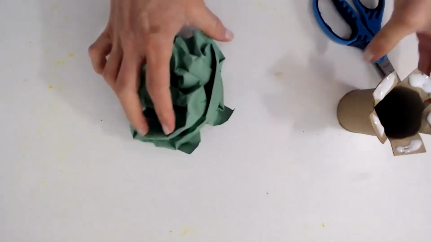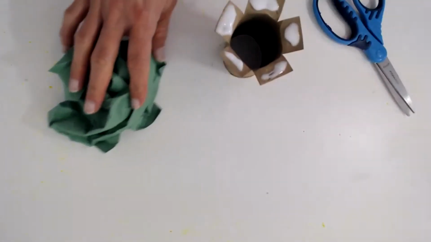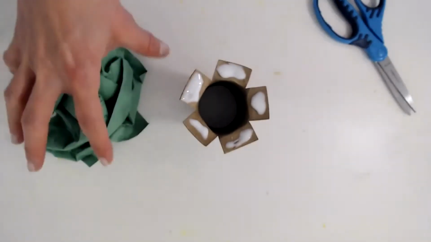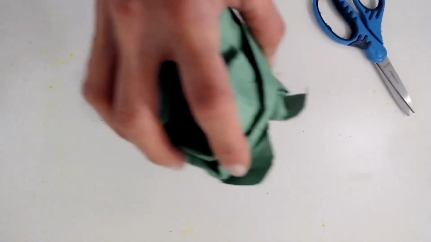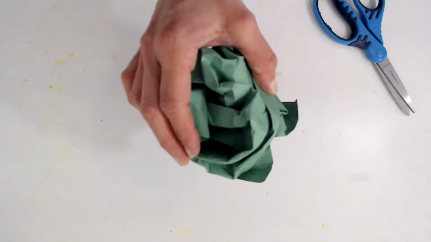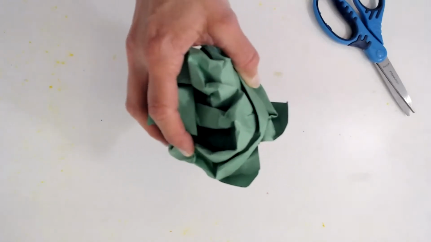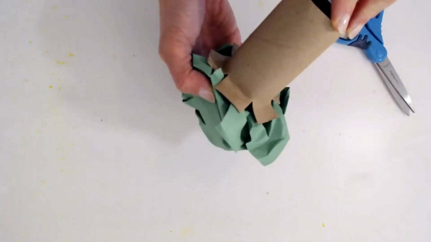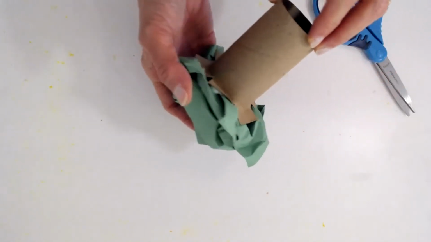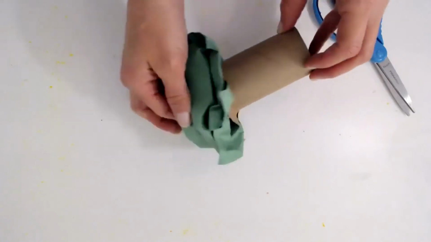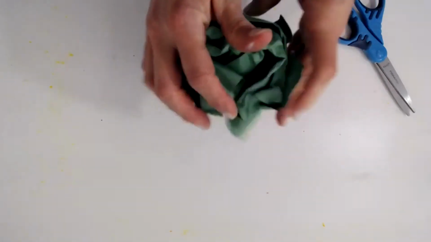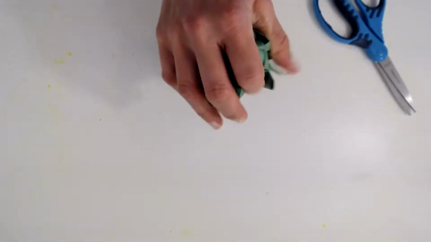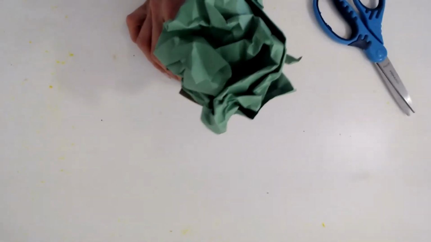Okay, so when I get this crumpled up, I'm just going to bring the toilet roll back over, and I'm going to set this on top of the glue. And I want to make sure I give that enough time to dry. You also want to make sure that those little flaps that you cut are making contact with the paper so that they'll dry. Okay, so I'm going to set this over here to the side to dry.